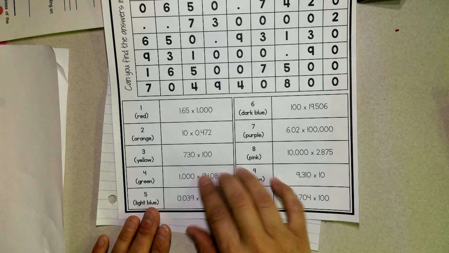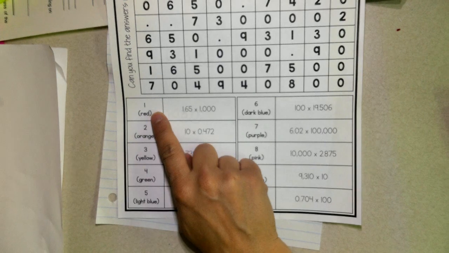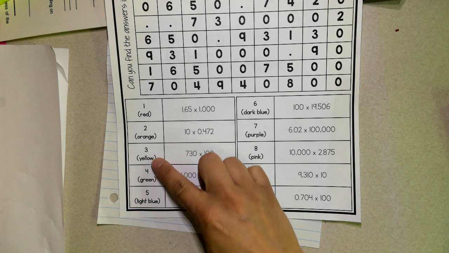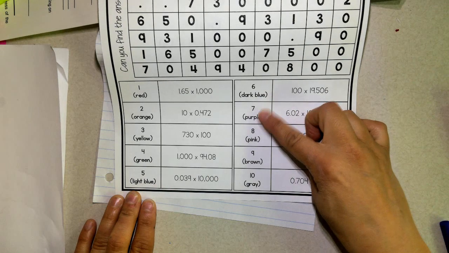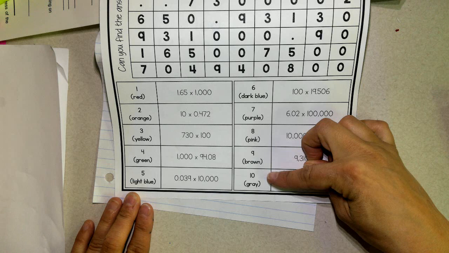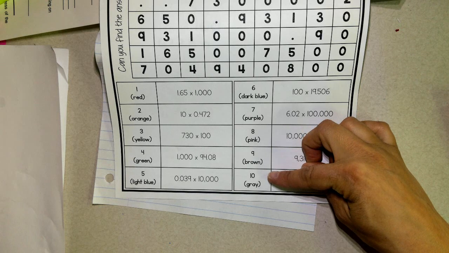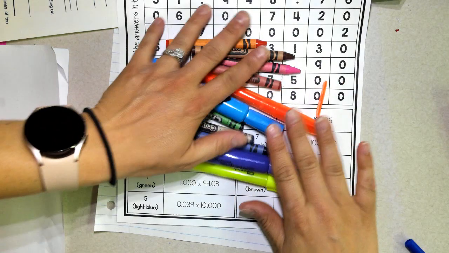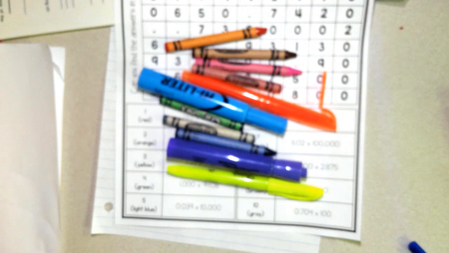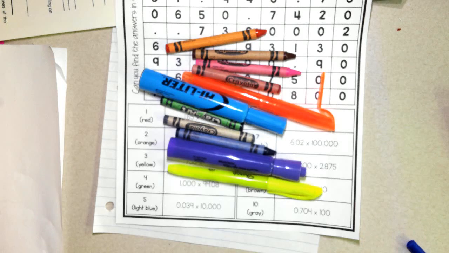So you're going to need a red, an orange, a yellow, a green, a light blue, dark blue, purple, pink, brown, and gray. Those can be colored pencils, they can be highlighters, they can be markers. So I'm getting my materials together, and I've got just a whole random assortment here of crayons and markers, okay?